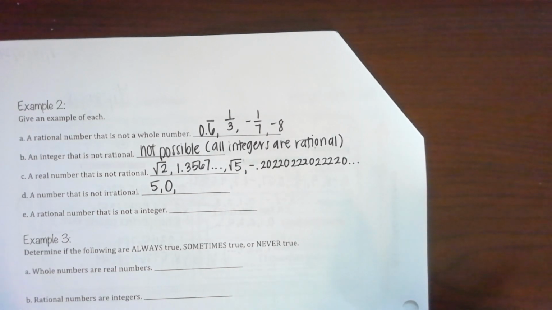Jordan, give me a number that's not rational. Well, not irrational. Make it spicy. Make it more exciting than 5 and 0. Come on, you got it. Which means it could be anything on the left-hand side underneath rational.